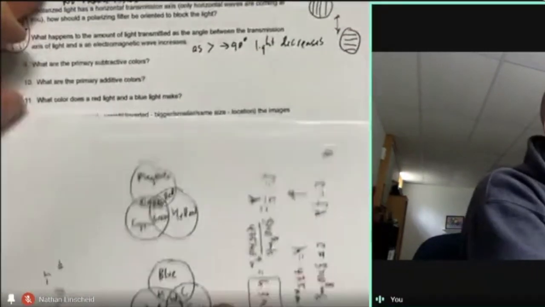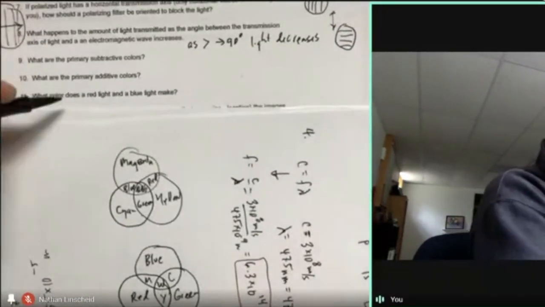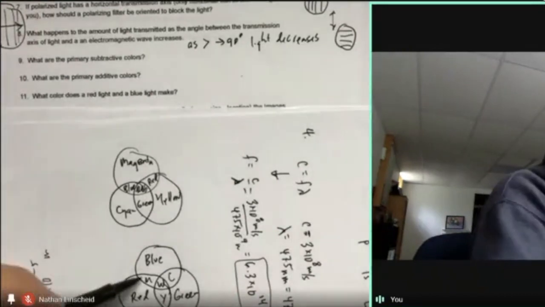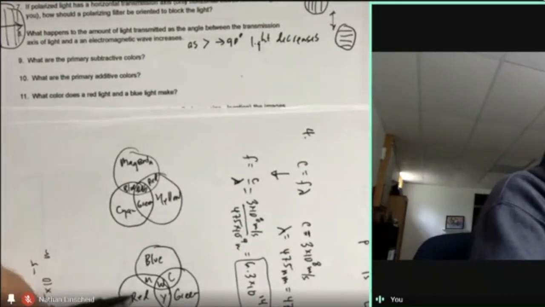All right, so then number 11, what color does a red light and a blue light make? So then we come to the additives. Red and blue will make magenta.